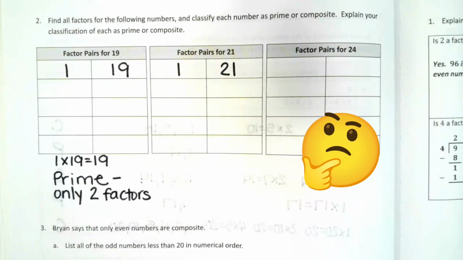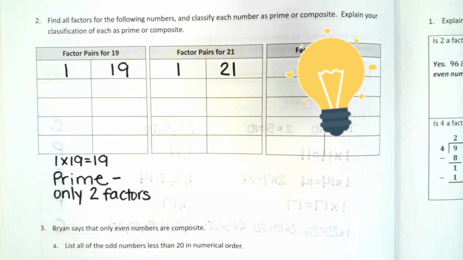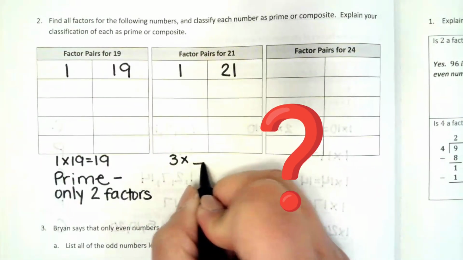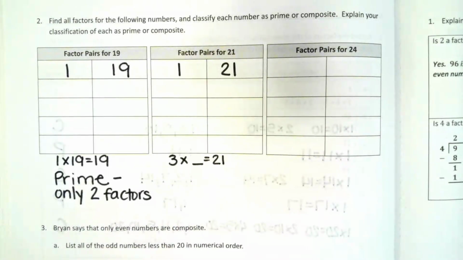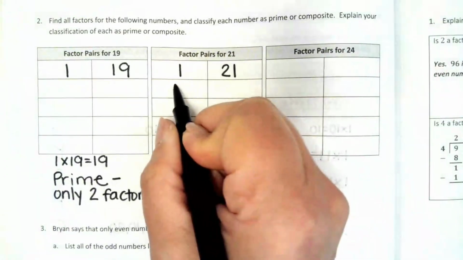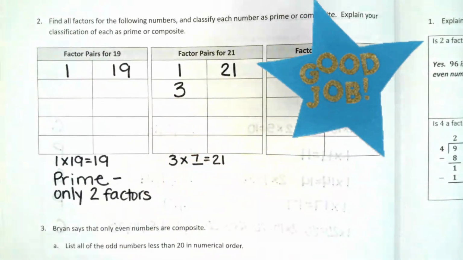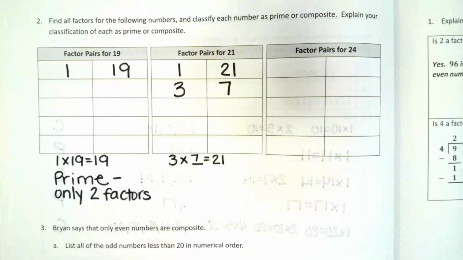Nope. How about 3 times something equals 21? 3, 6, 9, 12, 15, 18, 21. Oh, 3 times something does equal 21. What is it? Do your 3's facts. Figure out what's the factor that goes with 3. Did you think of 3 times 7 equals 21? That means we put 3 and 7 together on the chart. It's a factor pair that equals 21.